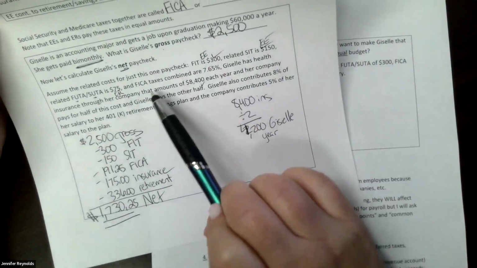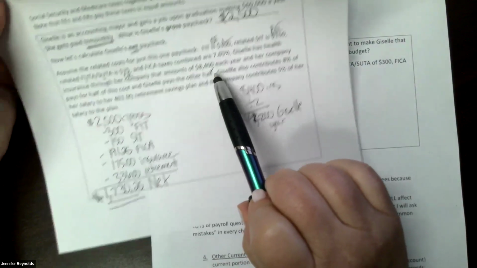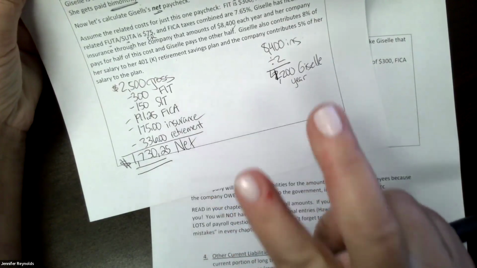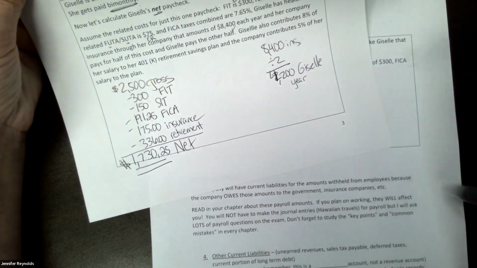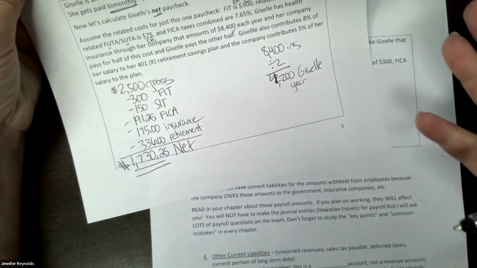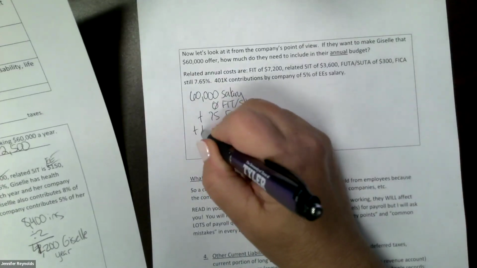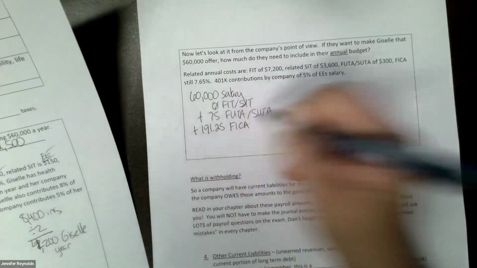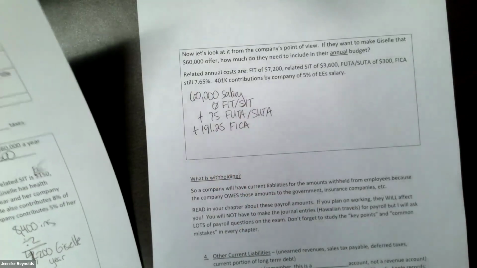So then we have FICA taxes of 7.65%. We took that out of Giselle's paycheck, but remember that's the one that both the employee and the employer have to pay in equal amounts. So we're going to have to add $191.25 to what that employer needs to budget to pay Giselle.